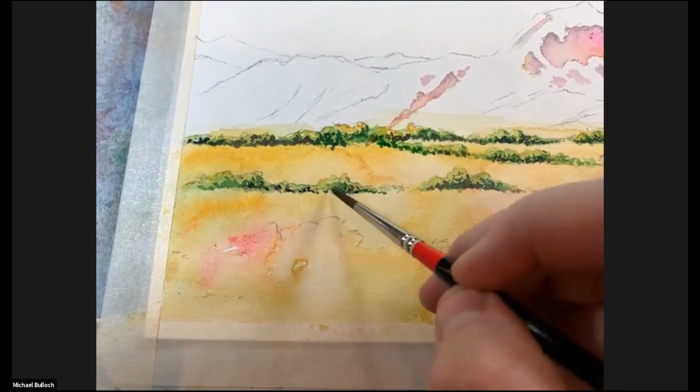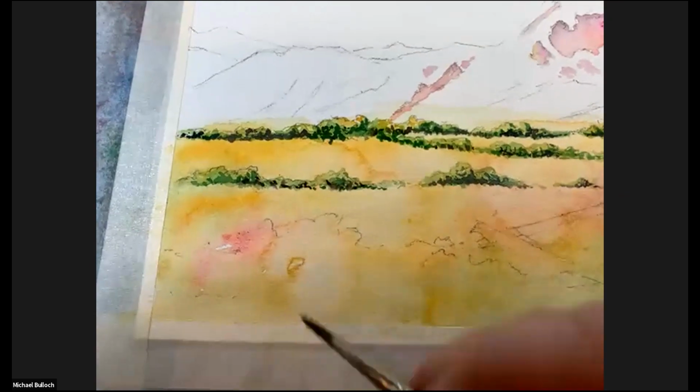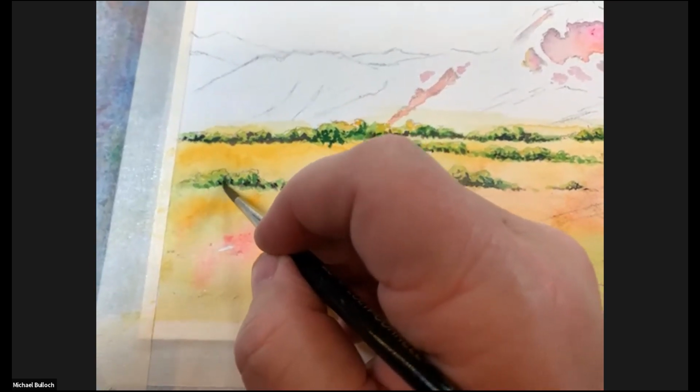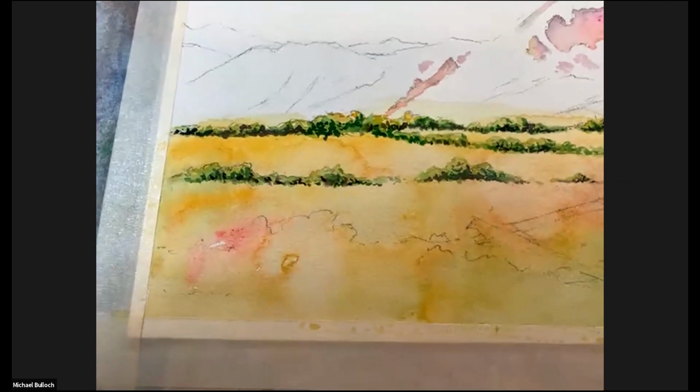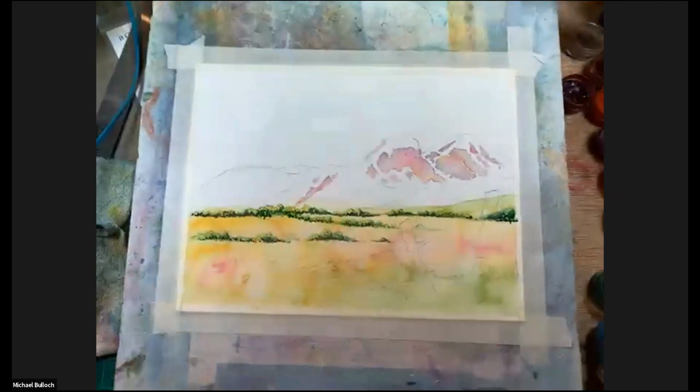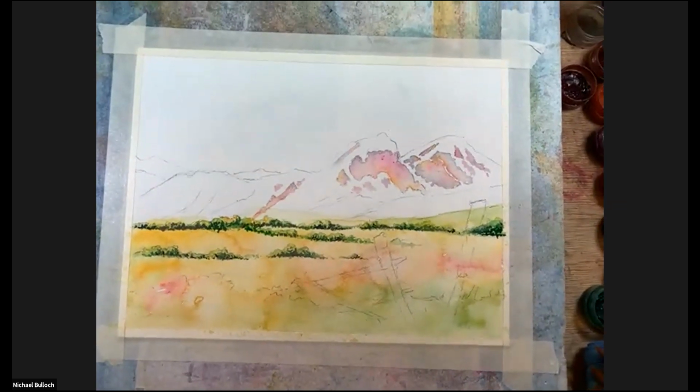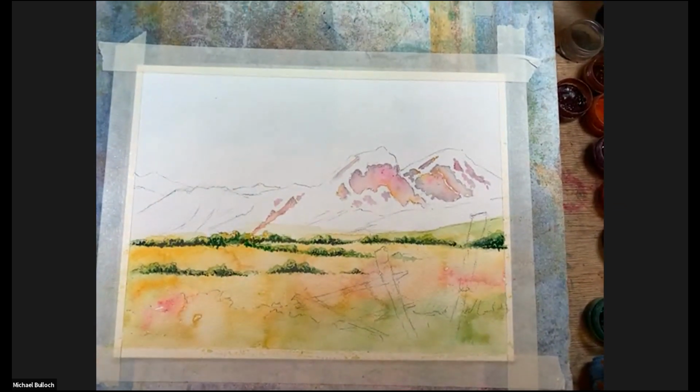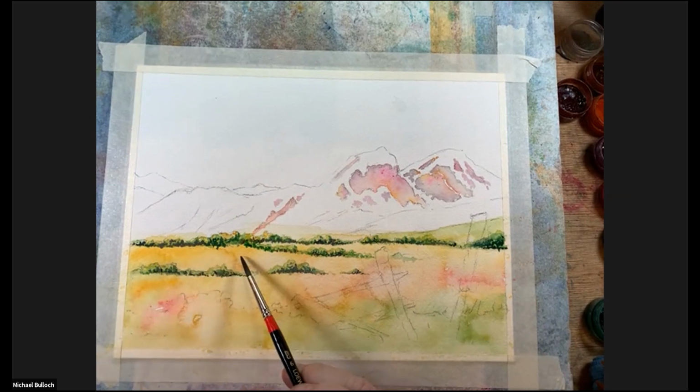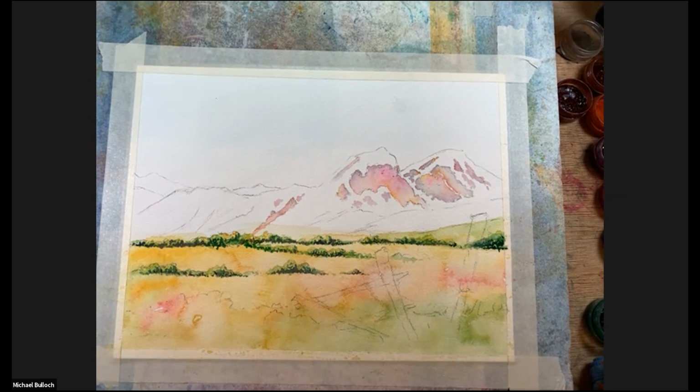Just enough to give us that impression that we've got some dark areas where there are trunks or whatever. So that's starting to add a little bit of depth in there. We can come back in and add some more of this kind of golden, that permanent yellow deep, and get a nice golden color in there.